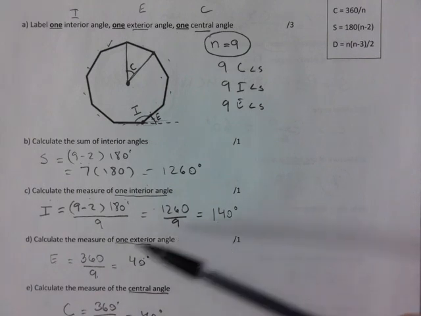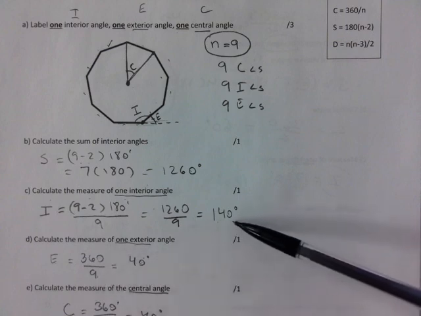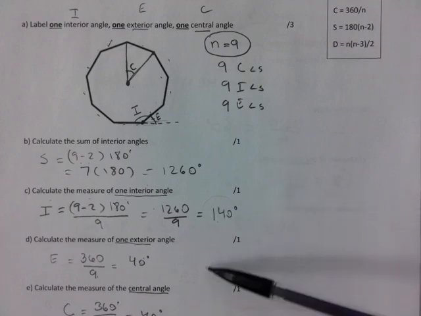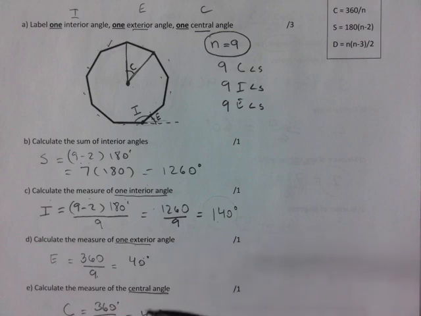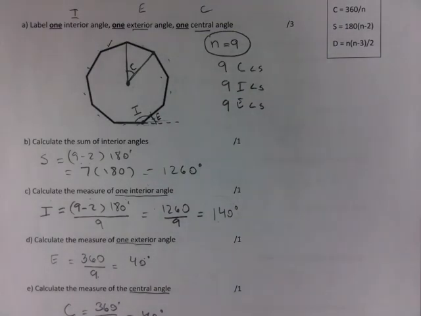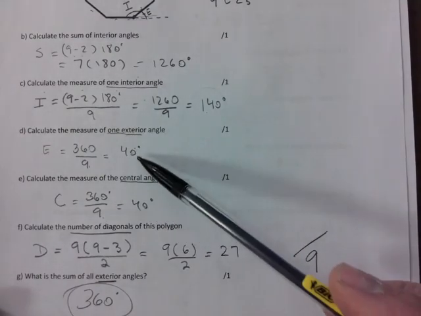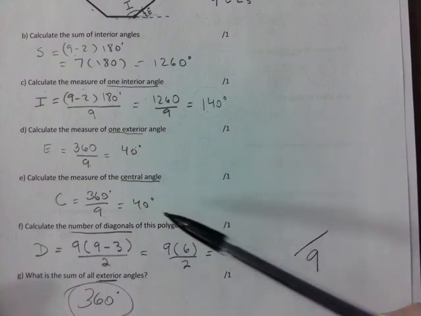One exterior angle you could have calculated using this formula, or you know that the interior and the exterior, like these two, add up to 180, so you could have come up with the 40 that way. Central angle, right? Central angle is 40 degrees. They're always going to be the same, exterior and central.